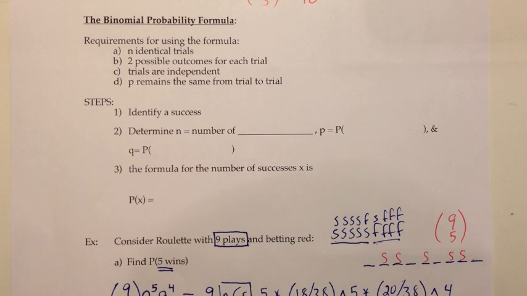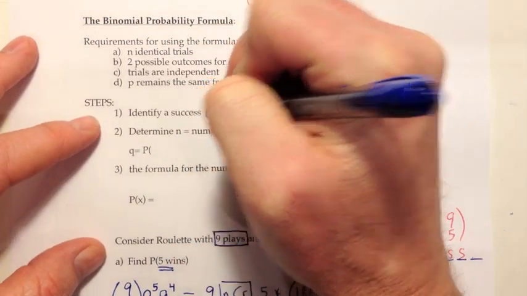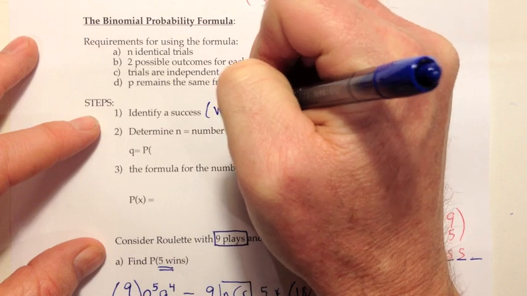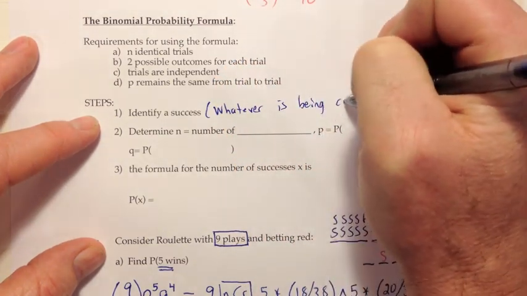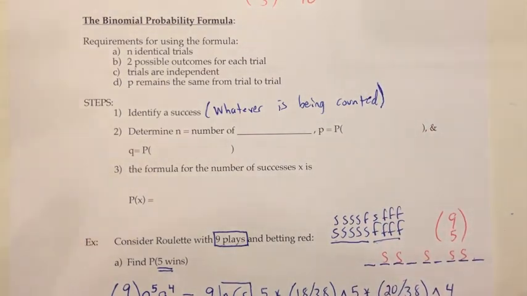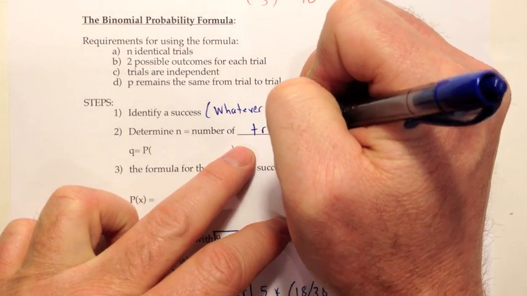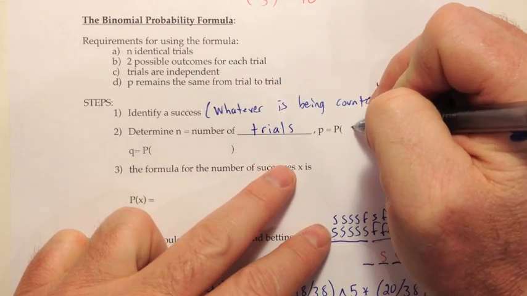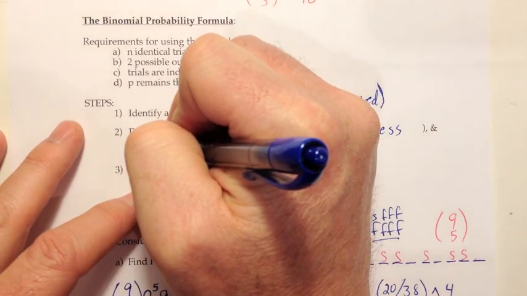If you realize you're in that situation, then here are the steps you want to do. First, identify a success, and that is whatever is being counted. So we counted wins, but somebody might decide to count losses. So whatever's being counted is considered the success. And then determine n, which is the number of trials, p, the probability of a success, and q, the probability of failure.